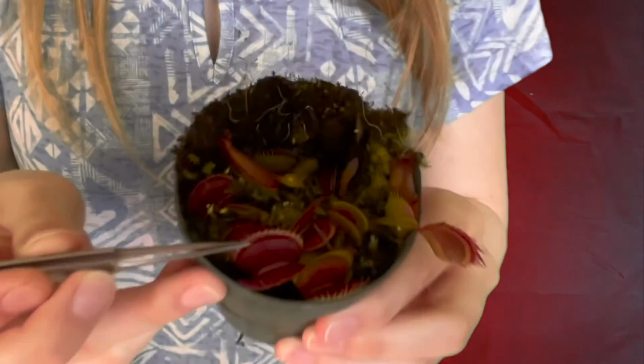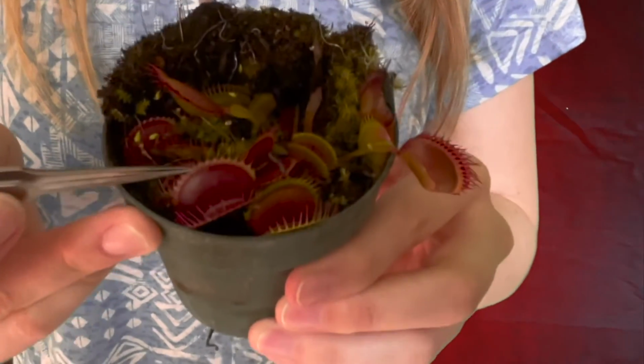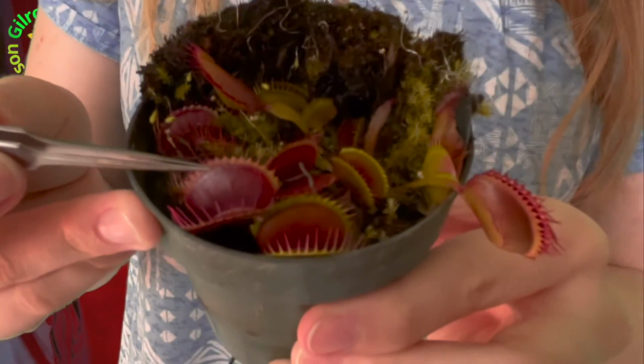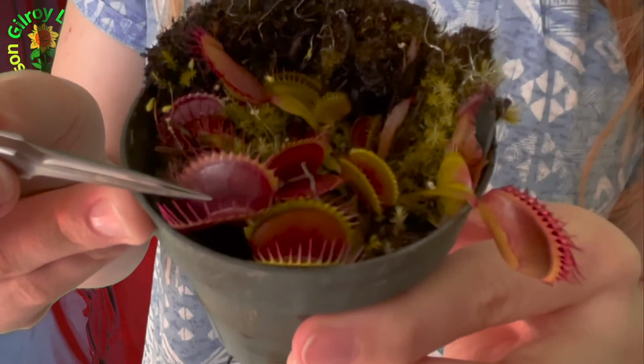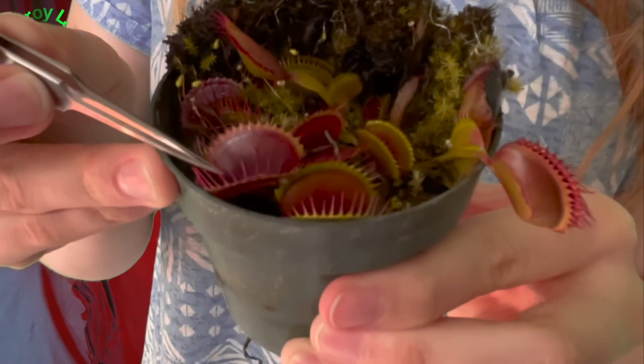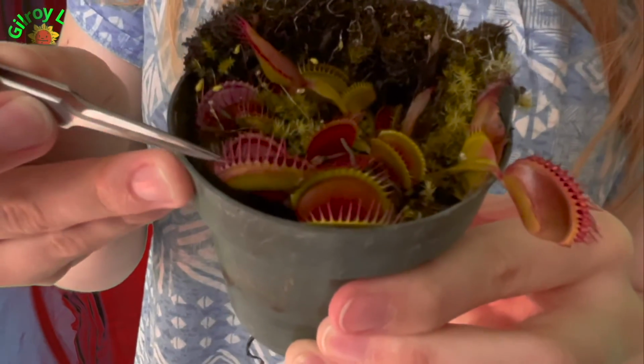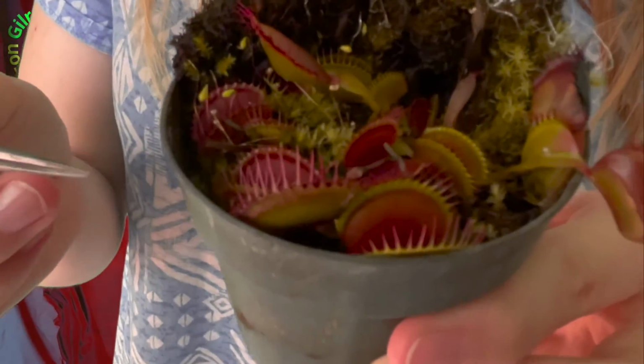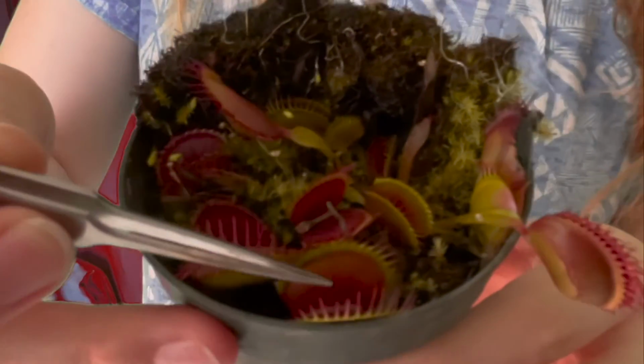So you'll notice that in each leaf, each lobe of the leaf, there's 3 little trigger hairs, and there needs to be 2 triggers felt. So if we tap a leaf twice, the trap will close, hopefully trapping an insect. Let's see another one.